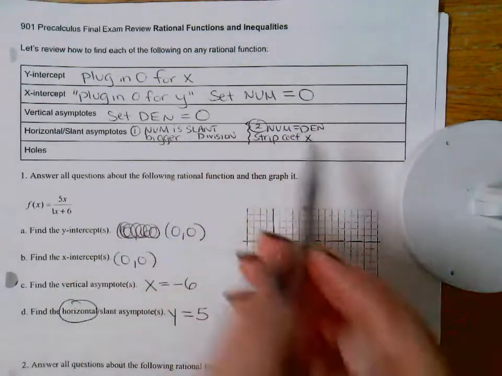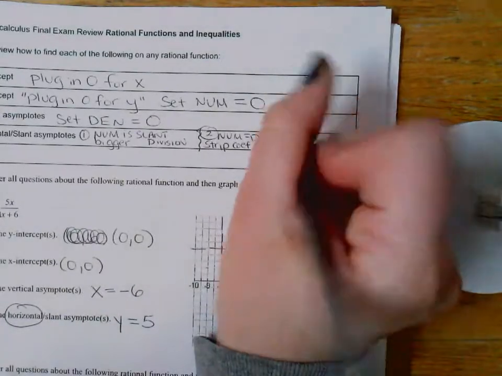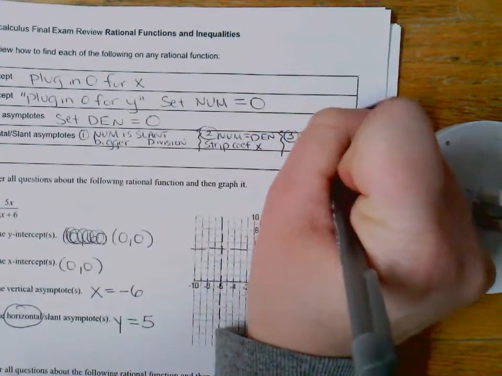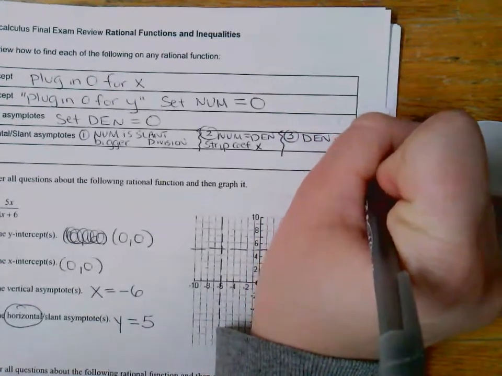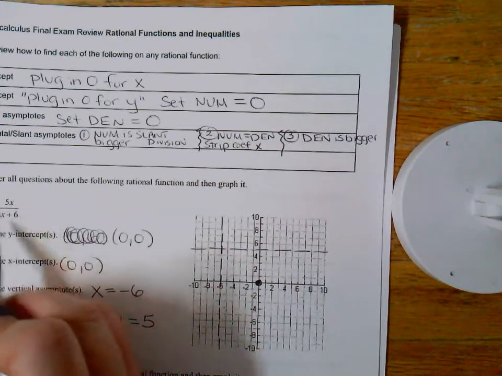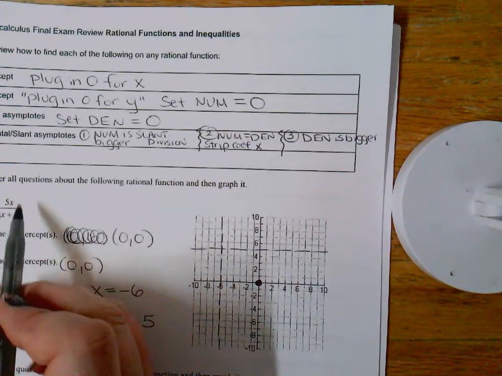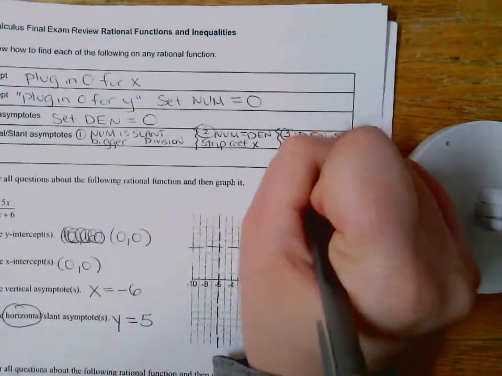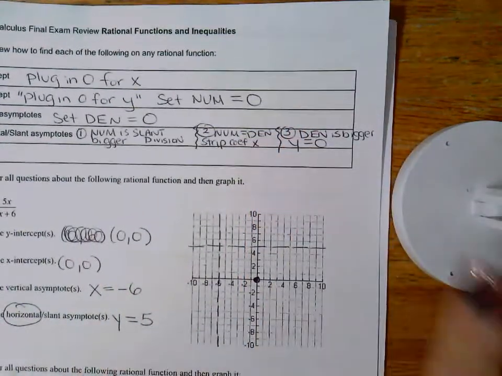My final rule for horizontal or slant asymptotes is that the denominator is bigger. Whenever the denominator is bigger, when you plug in a large number, it blows up. So you have a number divided by a huge number, and so that always will approach 0. Y equals 0 would be the asymptote.